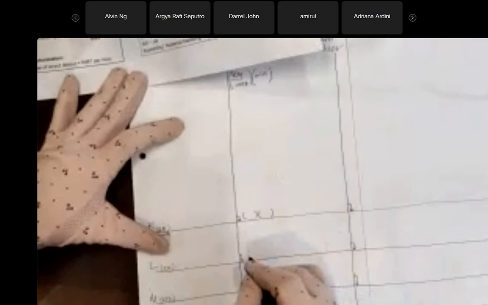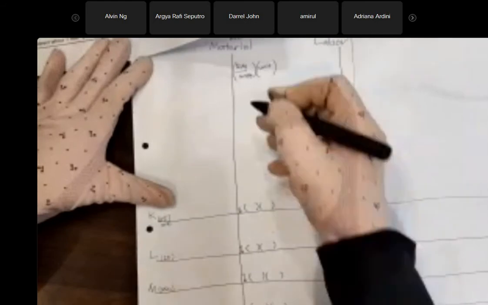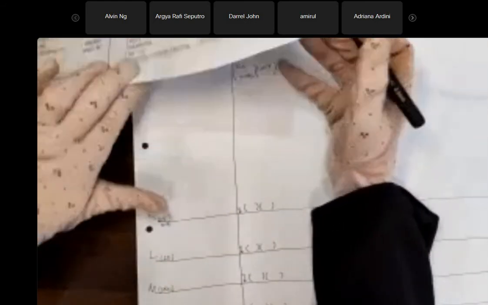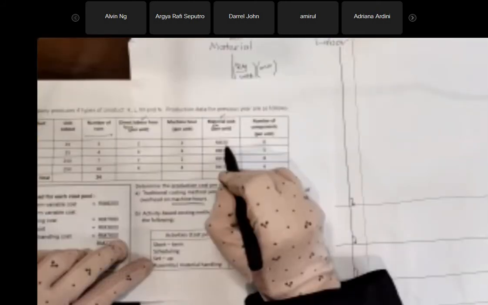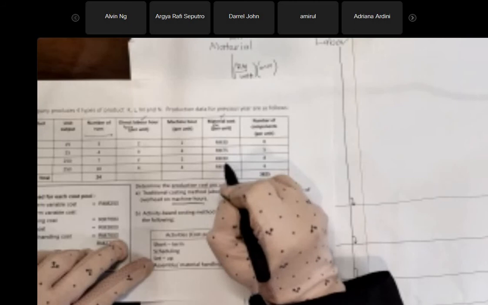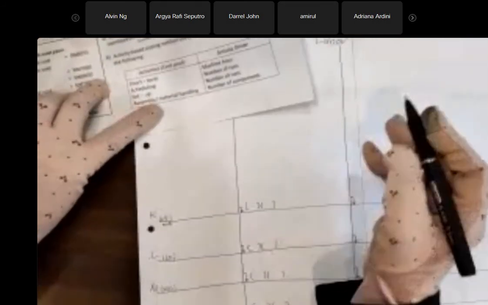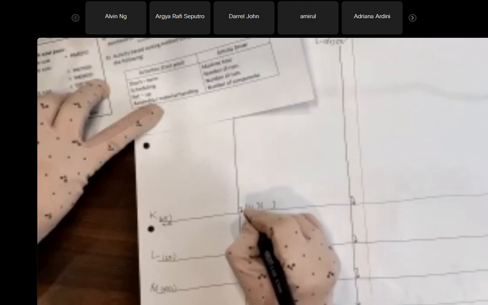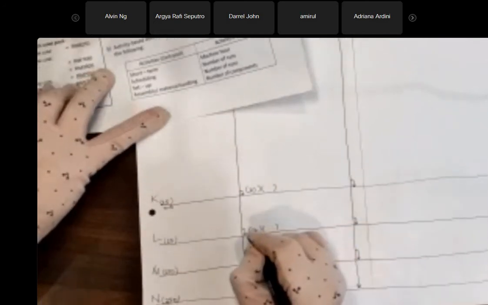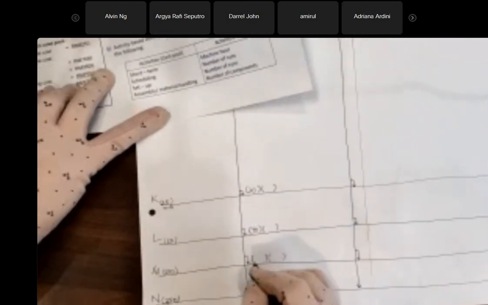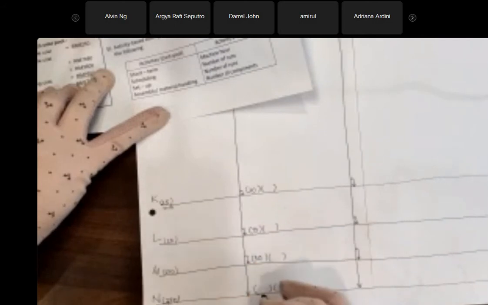What is the first one? RM per unit. The material cost for K is 30 ringgit per unit, L is 75, then 30 and 75.